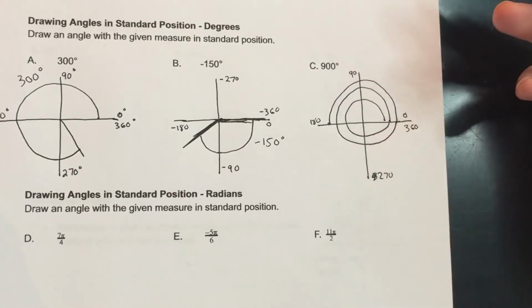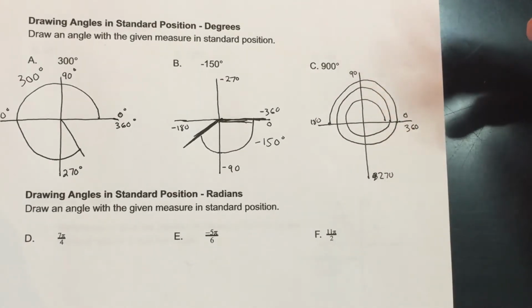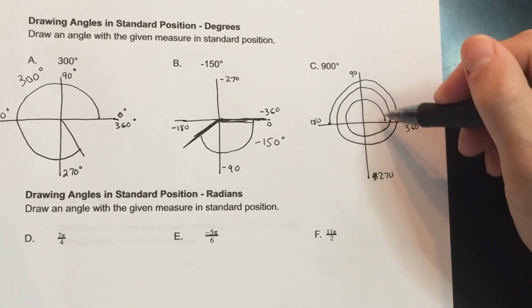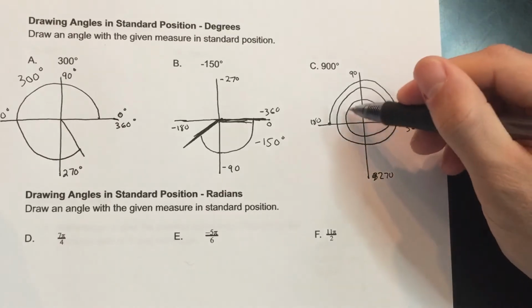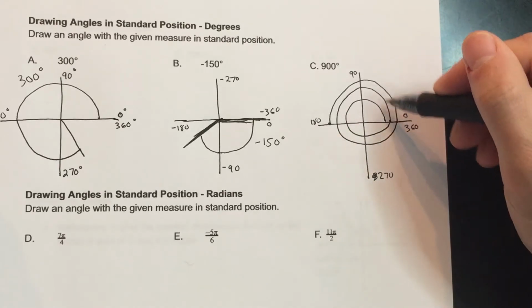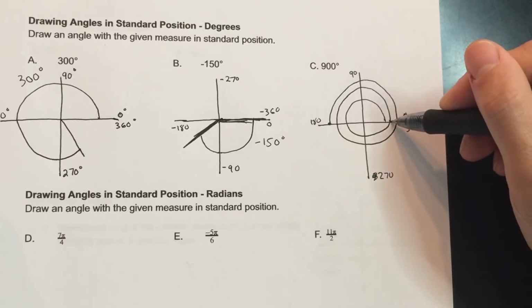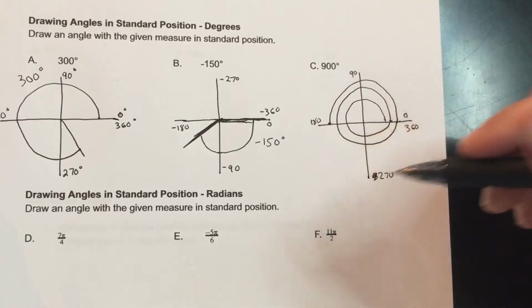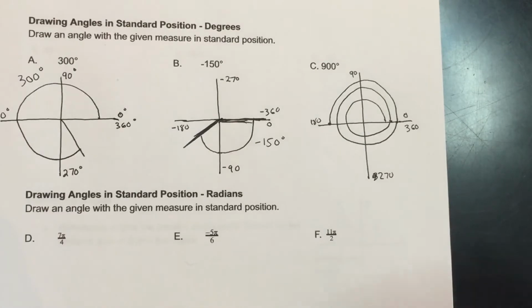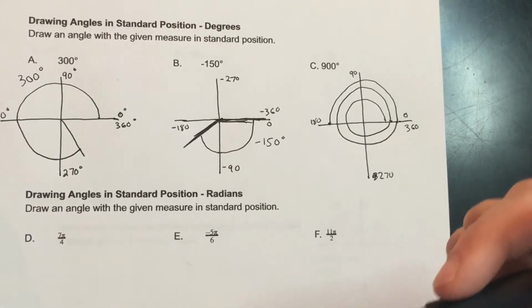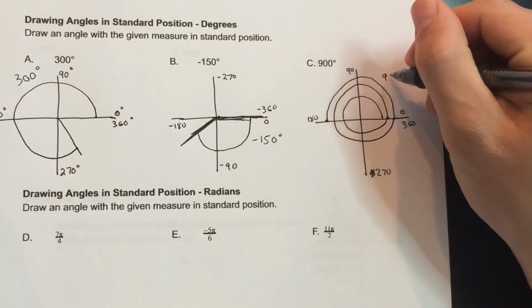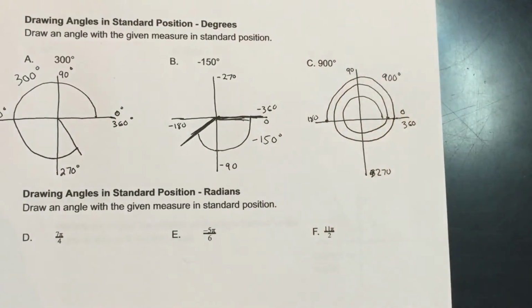For any skateboarding, snowboarding fans, a 900 is 2.5 full rotations. One rotation was 360, another rotation was 720, and then half a rotation was 180 degrees more than that, and now that completes a 900 degree rotation. So this is 900 degrees.